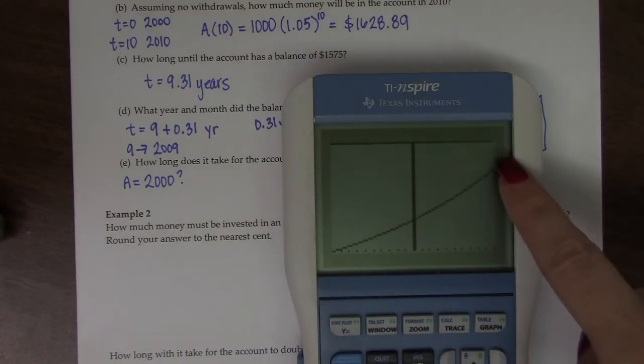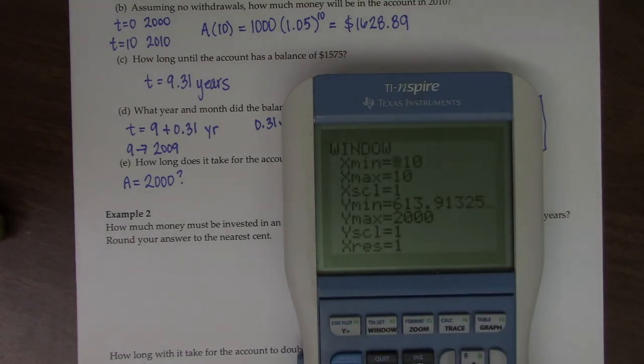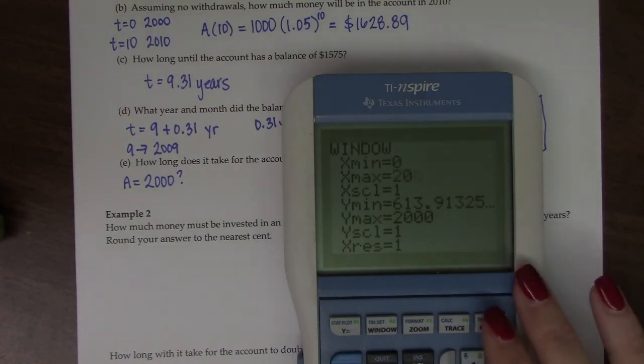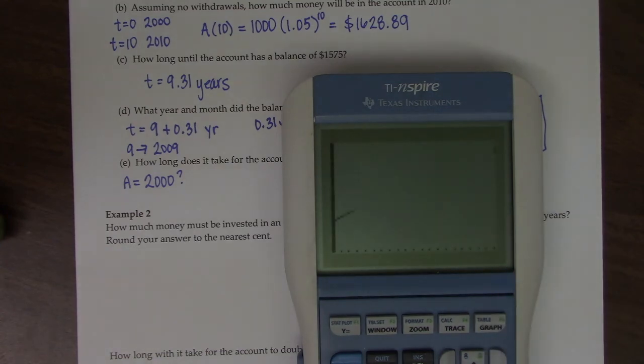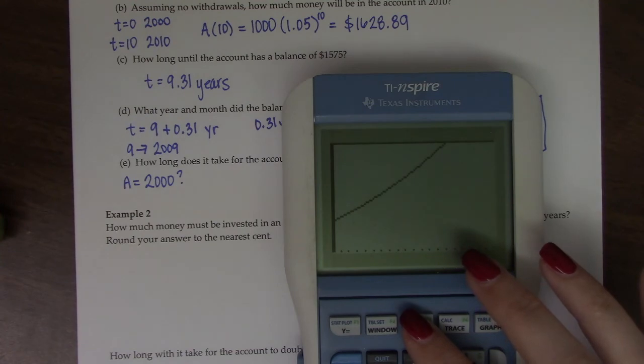But when we look at it, right, we can see the intersection is somewhere off the screen. So if I go to Window and I change the X value, I can start at 0 since that was when we started the account, and I'm going to take this out to 20 years and see what happens. So now when I graph it, and see how the line is at the very, very top edge of the screen? So that's okay, it would still work for us, but it's hard to kind of see it.